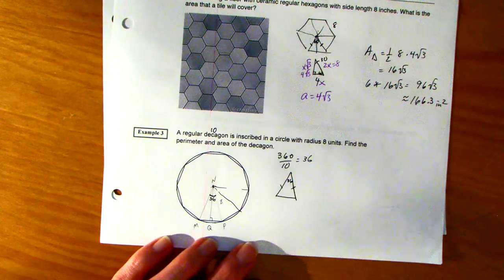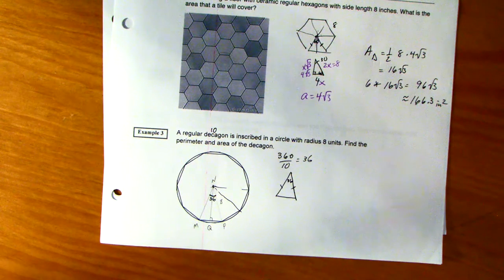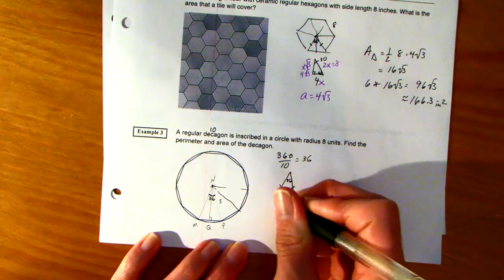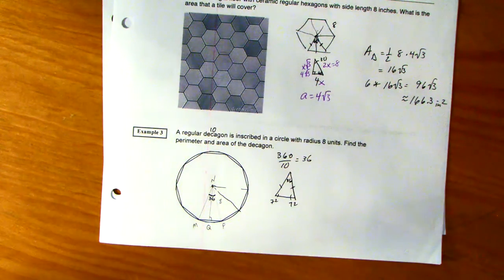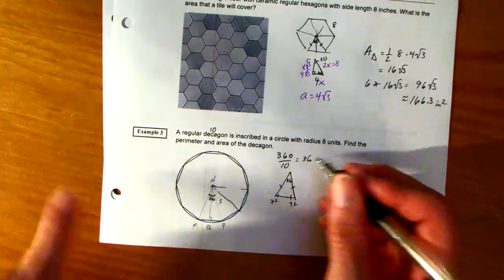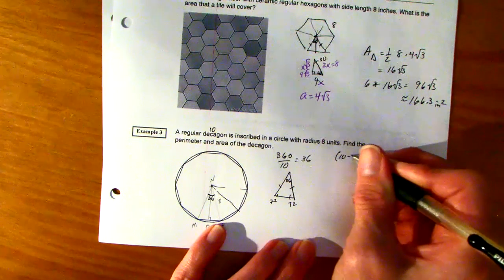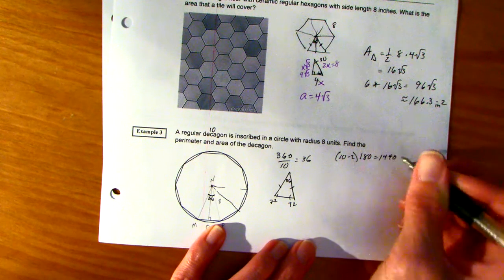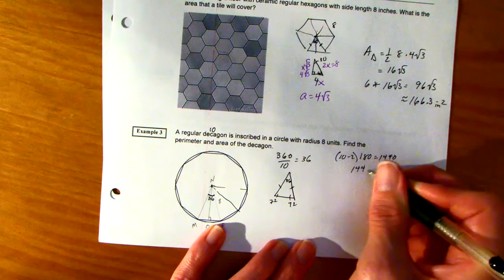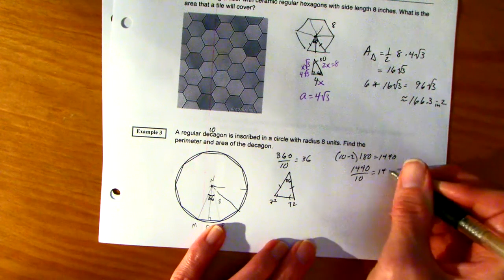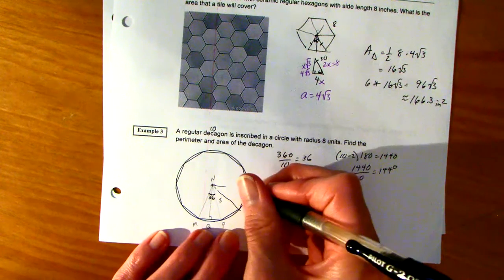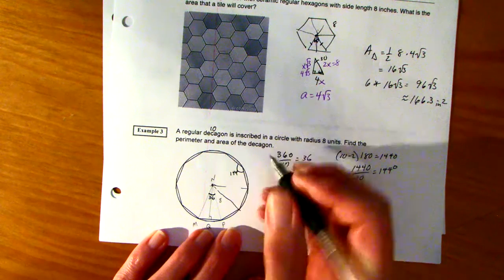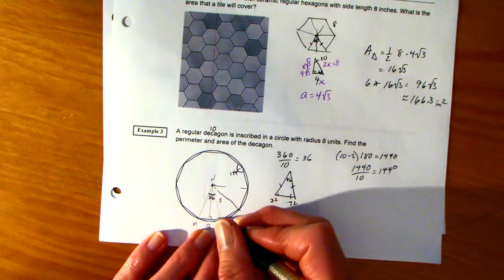All these triangles are always going to be isosceles, so the base angles are 72. How do I know? 72 plus 72 plus 36 is 180. Another way we could have done this: n minus 2 times 180 is equal to 1440. Then divide by the number of sides you have. You get 144, so this whole angle is 144. If I cut it in half, that would be 72.